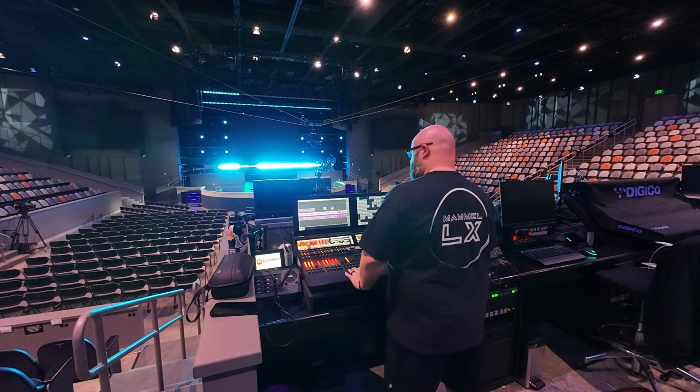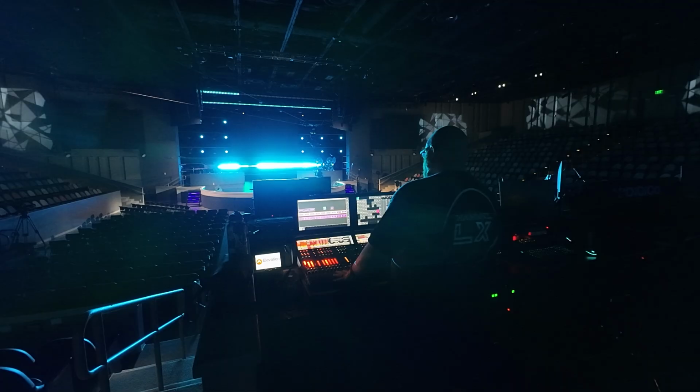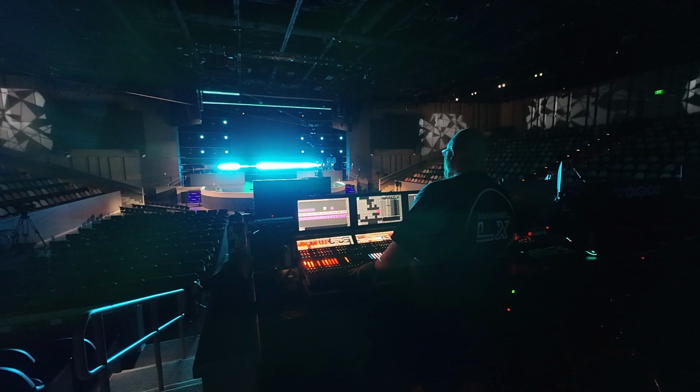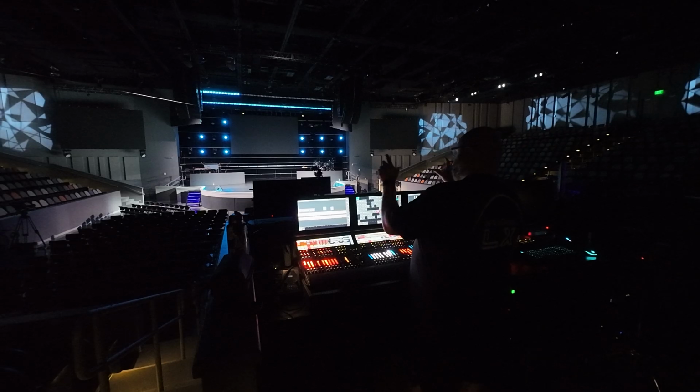So let's just start with "New Thing Coming." I like to kill house lights, and I'm just going to talk out loud about what I'm doing. Right off the bat, the solos are too bright. I like to eliminate things and get it down to something a little more manageable, and then I'll add back in what I need to.